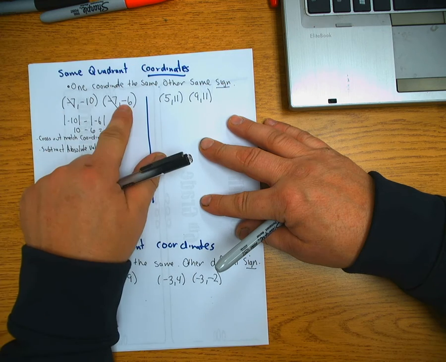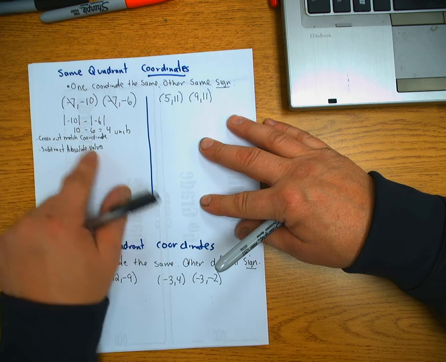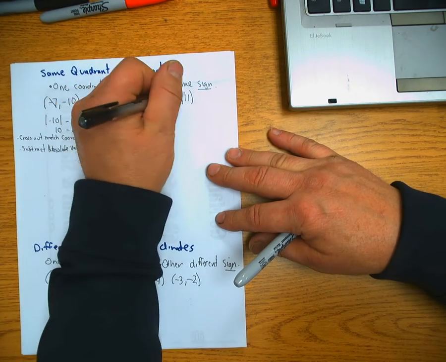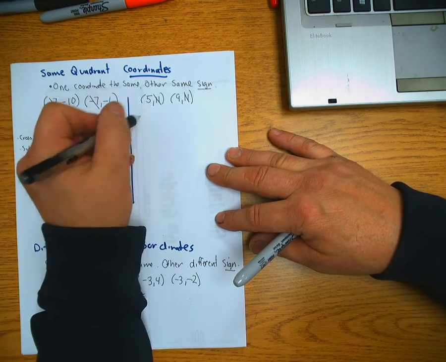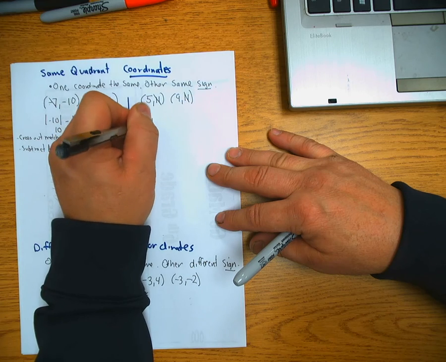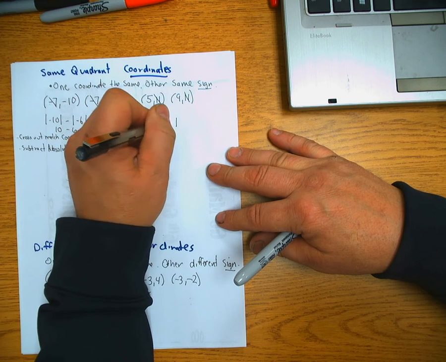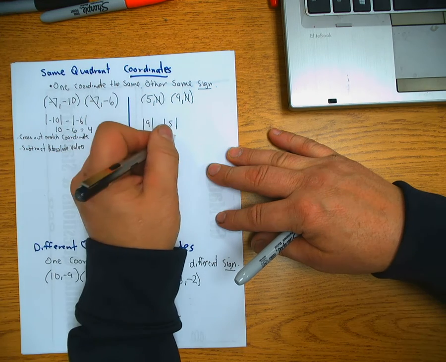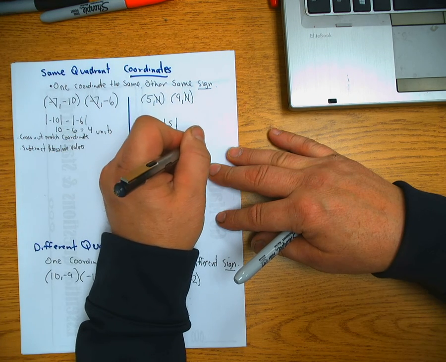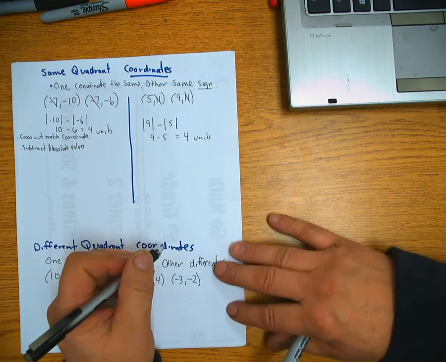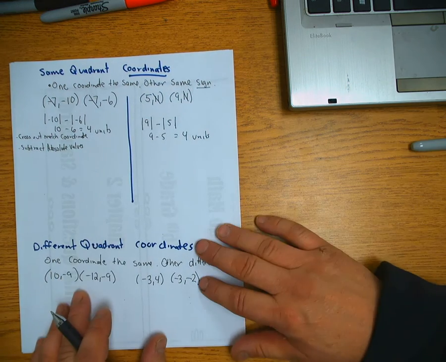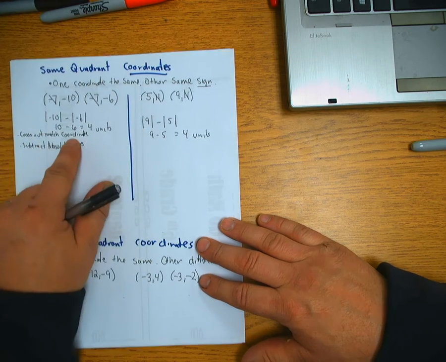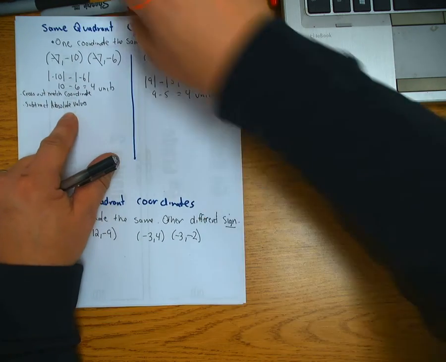Cross out the matching coordinate, subtract the absolute values. Okay, let's do it here. Cross out the matching, subtract the absolute value. So the absolute value of 9 minus the absolute value of 5. So that's 9 minus 5. That equals 4. These are also 4 units apart. Their distance would be 4 units. Those are when they lie in the same quadrant. Cross out and then subtract absolute values.